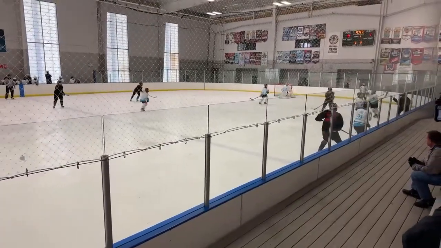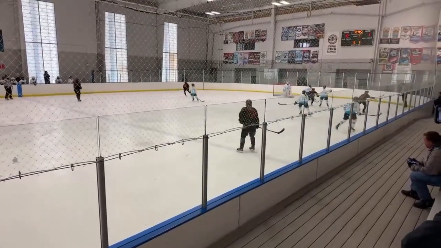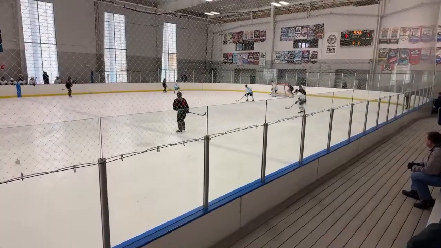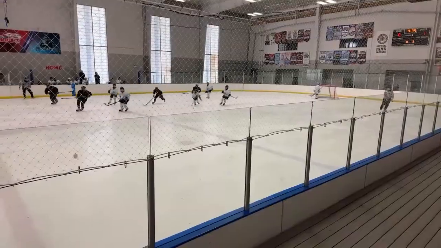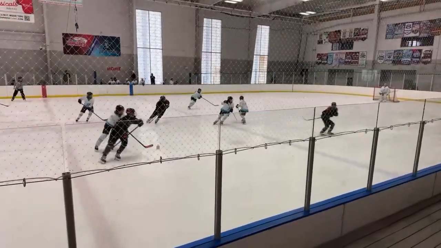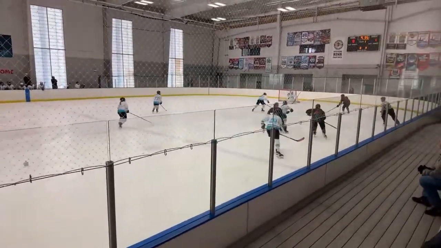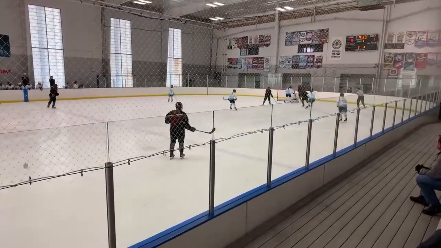Face off won by Kansas City, dumped off but not out. Kansas City will retrieve a loose puck behind the net. Up the wing. Stolen from Kansas City. Shot, save.